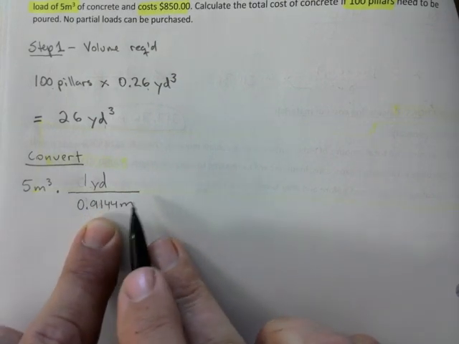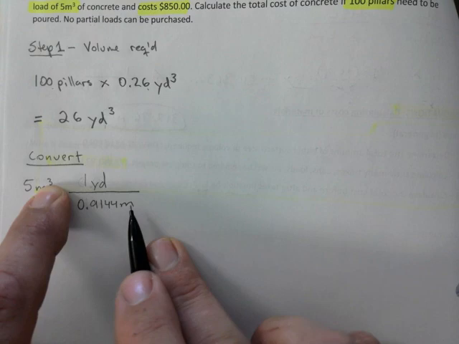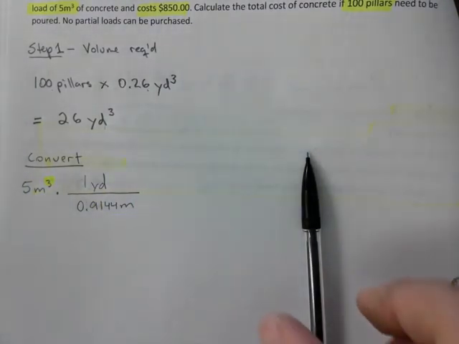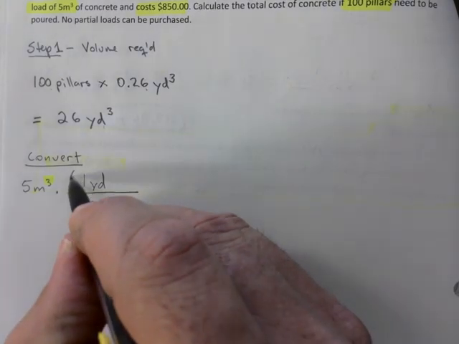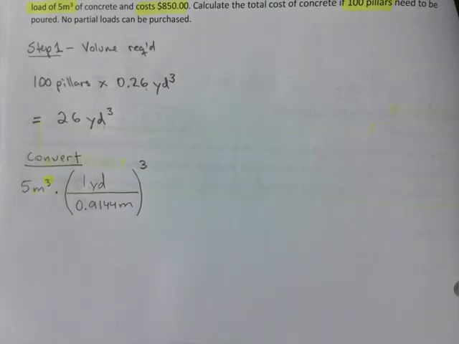And what do I need to do to this rate? See that? That's a problem right there. I can't leave it as is, can I? I need to raise this whole thing to the power of 3. No big deal.